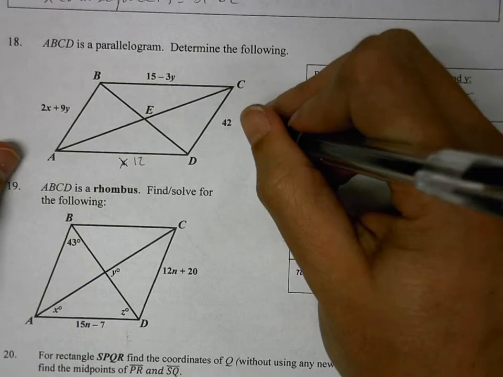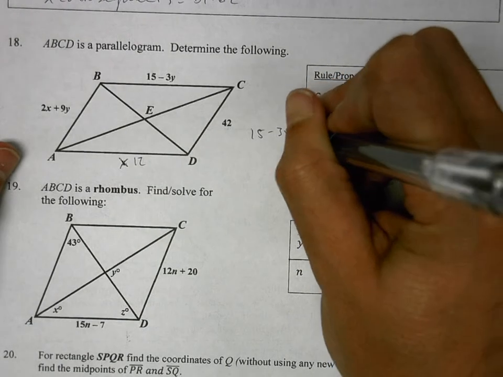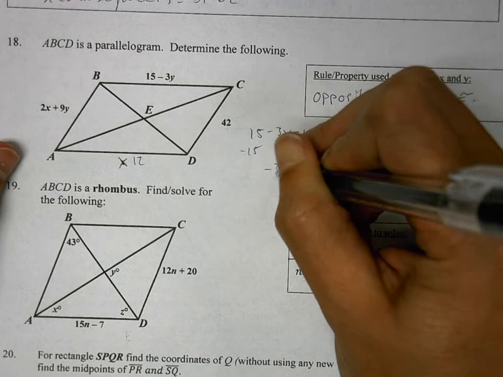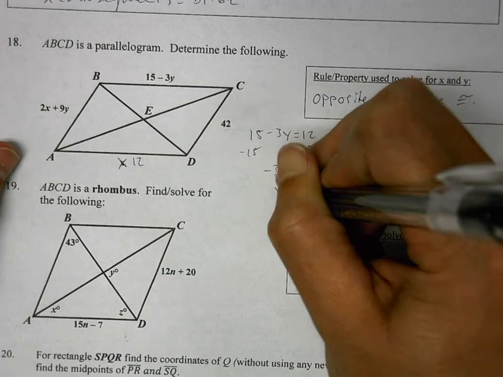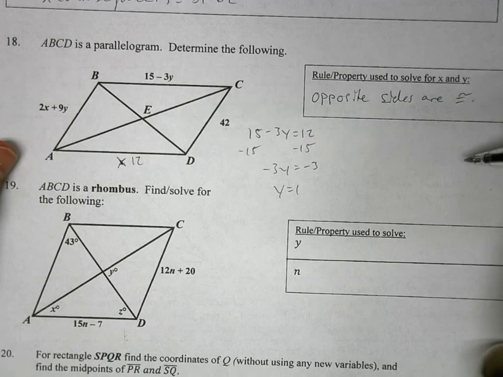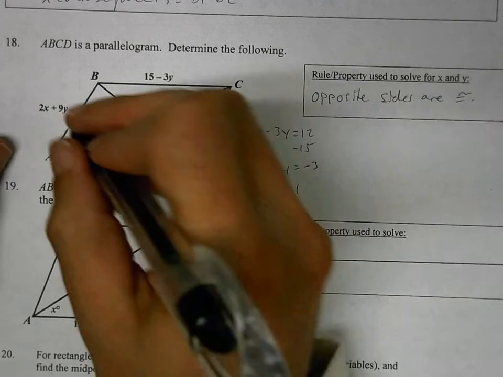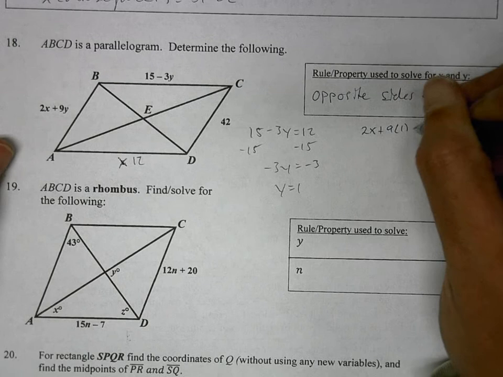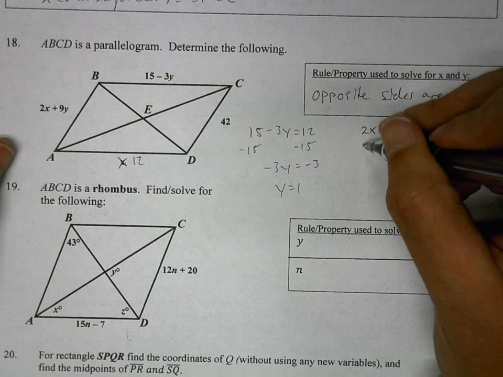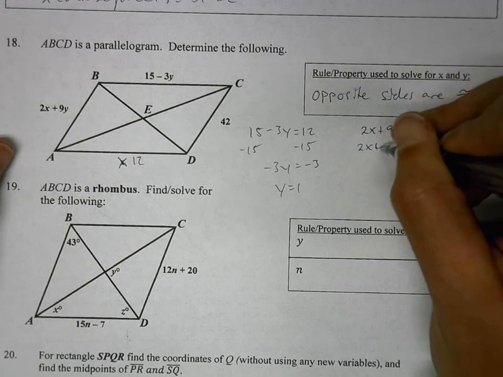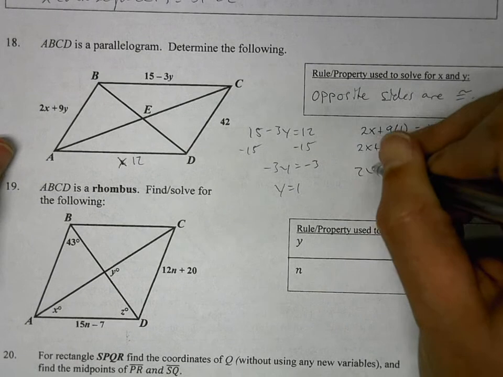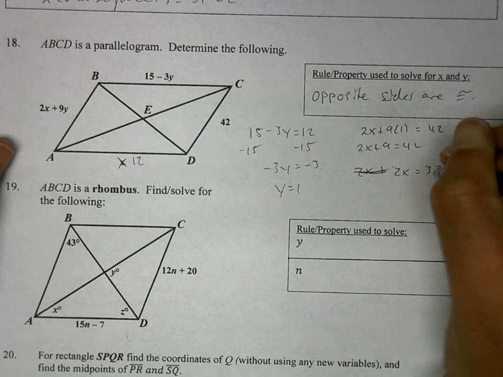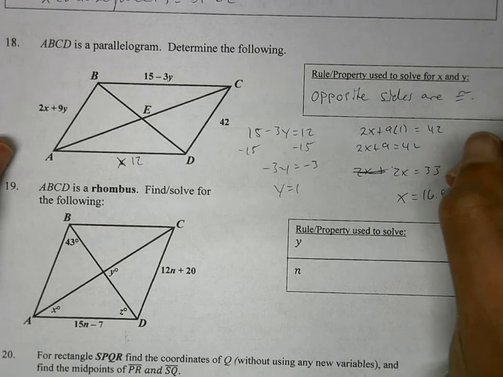So we got 15 minus 3y is equal to 12. And let's solve for that to get y is equal to 1. So there's our first answer. Now we can plug 1 into this. We know that 2x plus 9 times 1 is equal to 42. So 2x plus 9 equals 42. 2x is equal to 33, or x is equal to 16.5.